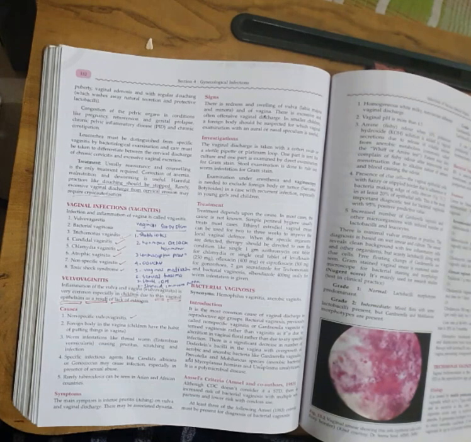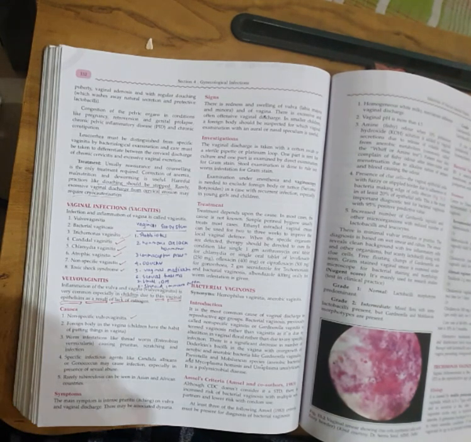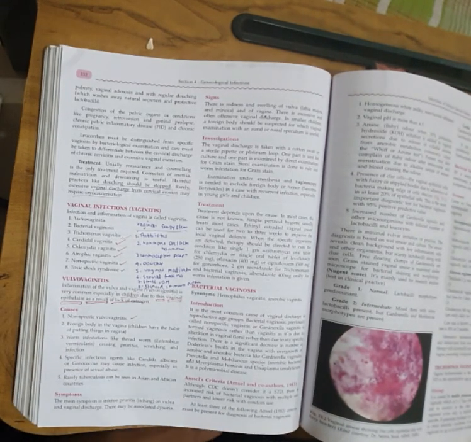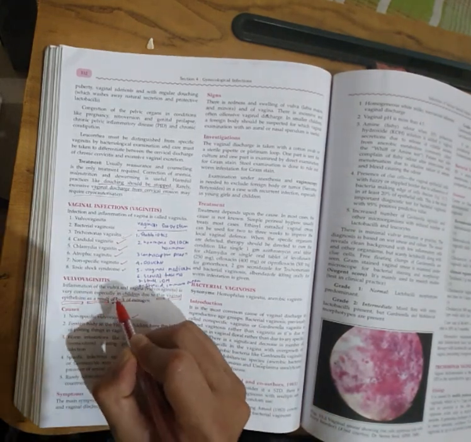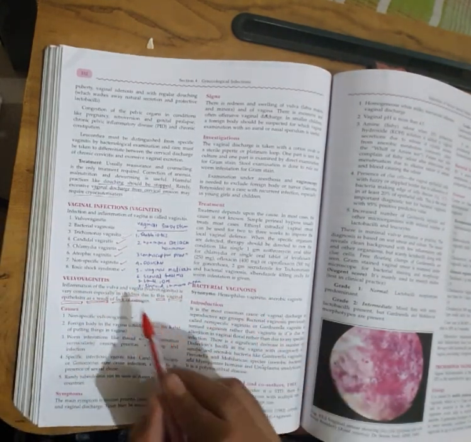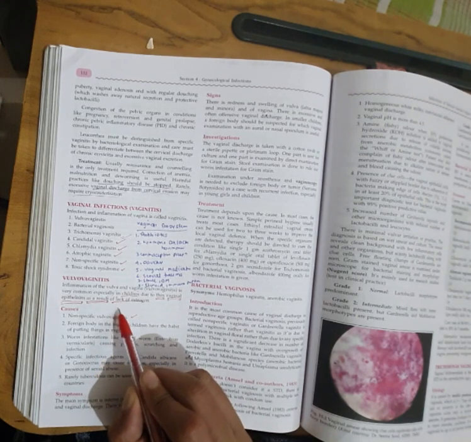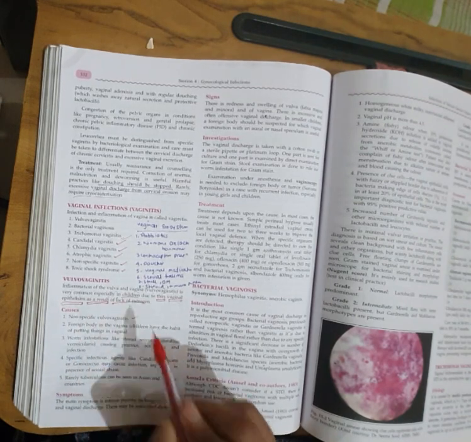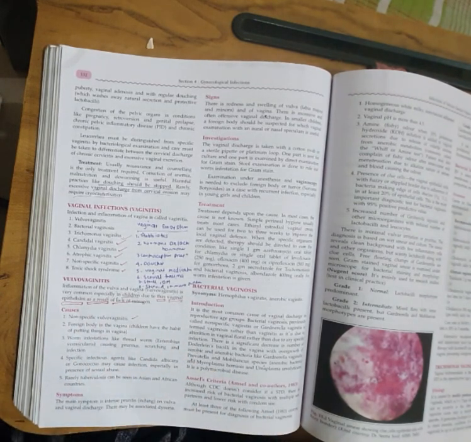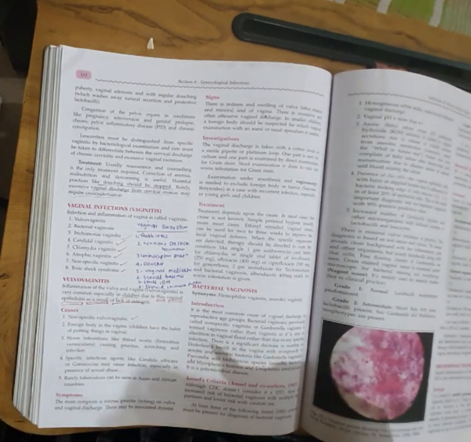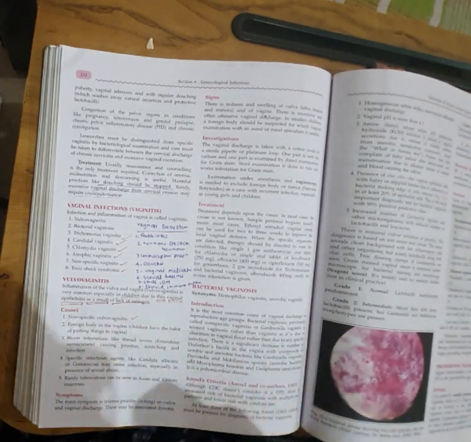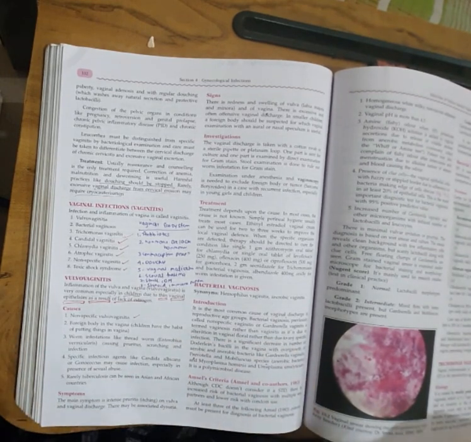First we'll talk about vulvovaginitis, the inflammation of vulva and vagina. Vulvovaginitis is very common, especially in children, due to thin vaginal epithelium as the result of lack of estrogen in children. Because of the lack of estrogen, the vaginal epithelium is thin, so that leads to more chances of infection in children.